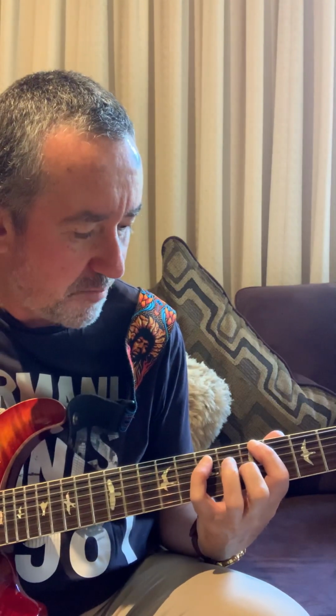Now an open triad, we know the formula for A minor, because we've got root, minor third, perfect fifth: A, C, E. Write that down, like G minor: G, B flat, D. Never changes. Right, A, E, and C. Now that's an open voiced triad, because there are open strings that aren't being sounded. You can play it as an arpeggio.